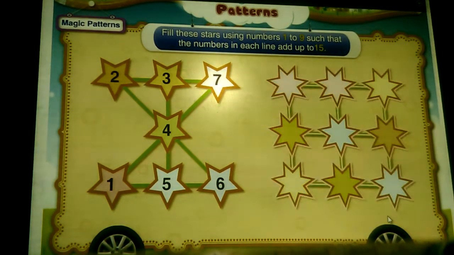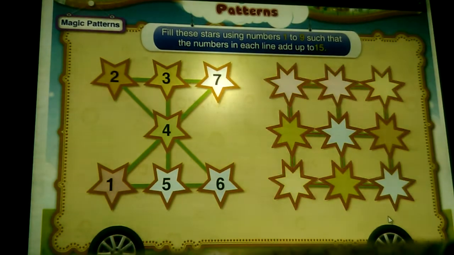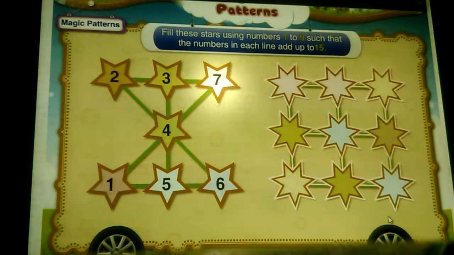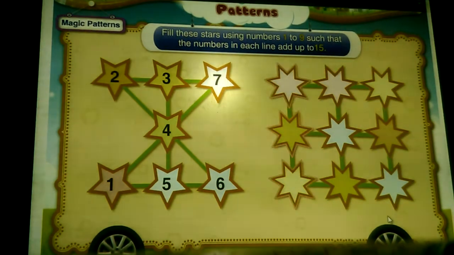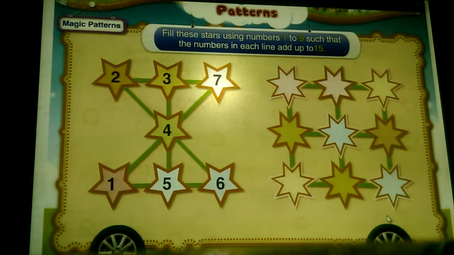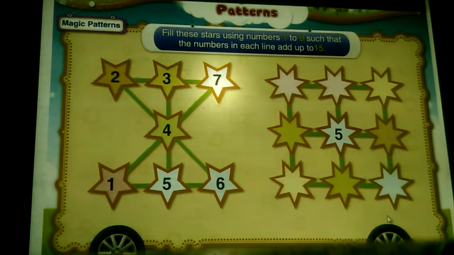Here we have to write the numbers 1 to 9 in these stars so that the sum of the numbers in horizontal, vertical and slanting line should be 15. First write the number 5 in the star in the center.